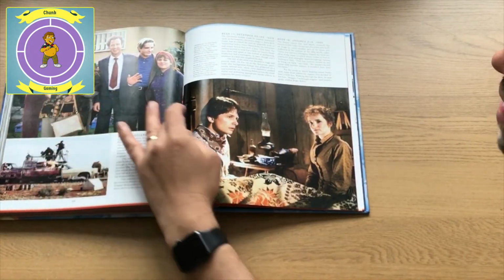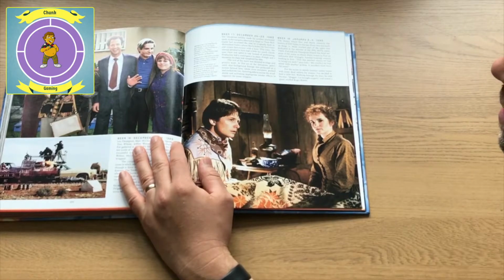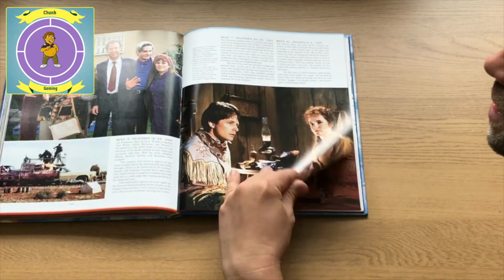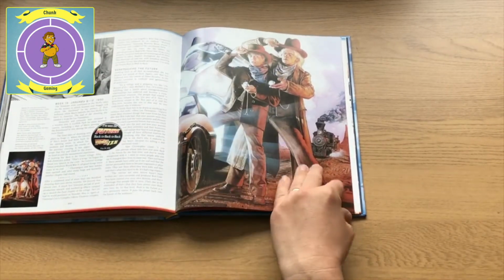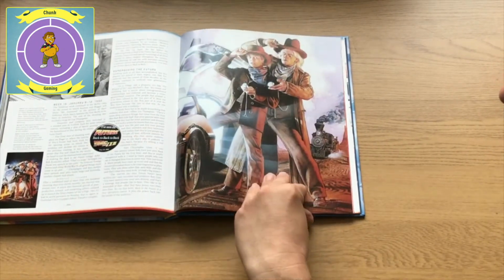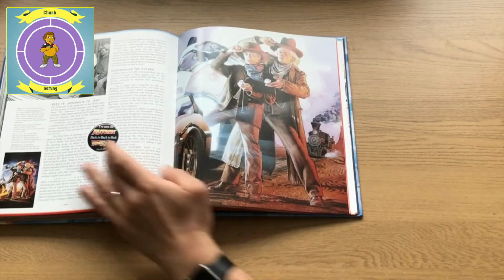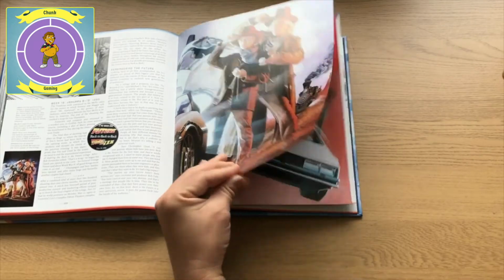Nice shot of the whole family, Marty McFly's family at the end there. Yeah, it's really cool. Look, different times. Again, drawings. And look, there we go, a badge for people who saw the third film, they watched it back to back. So 1, 2 and 3.